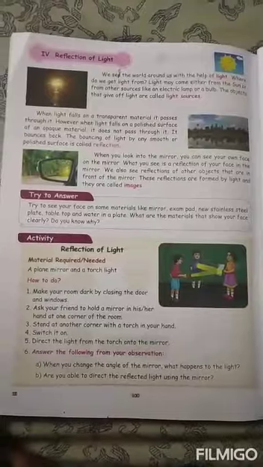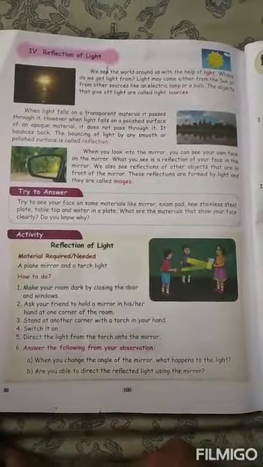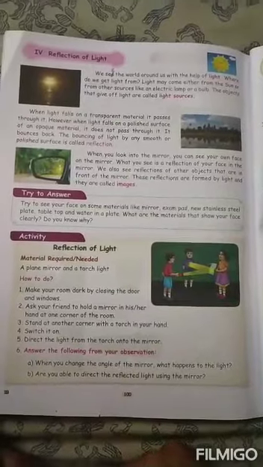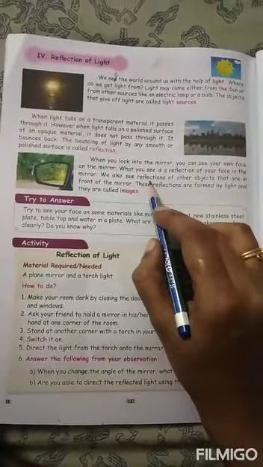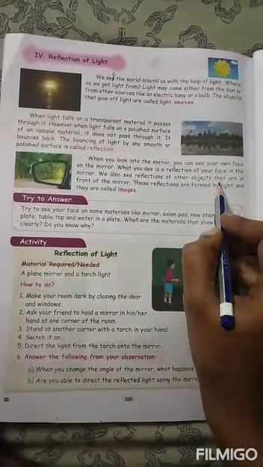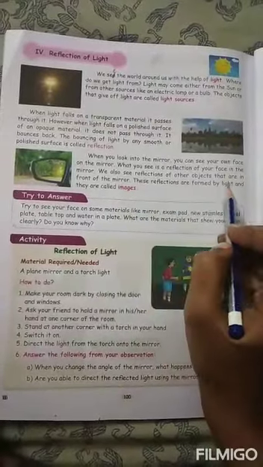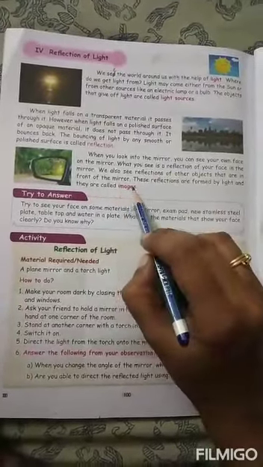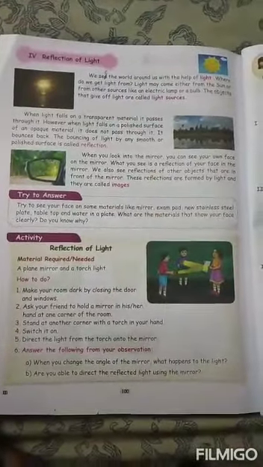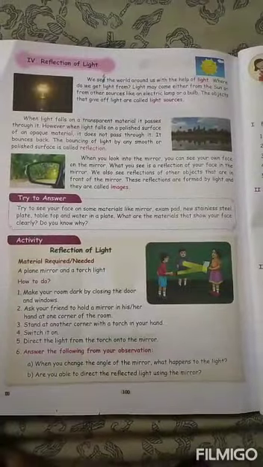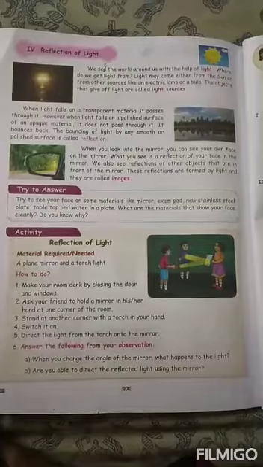These reflections formed by light are called images. We also see reflections of other objects that are in front of the mirror. These reflections are formed by light and they are called images. Okay, children, so this is all about reflection, and transparent, translucent and opaque objects.